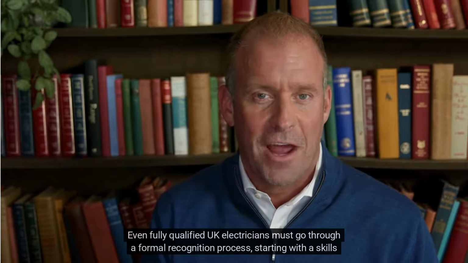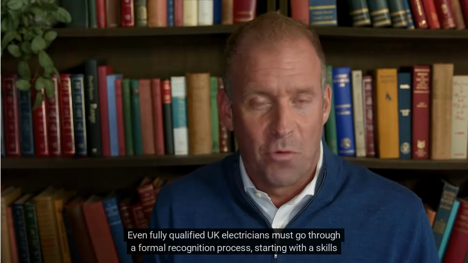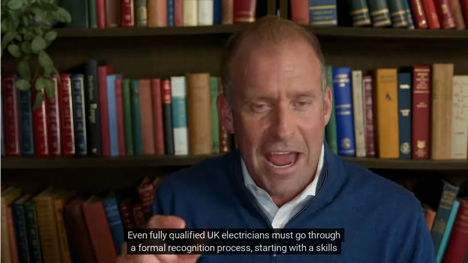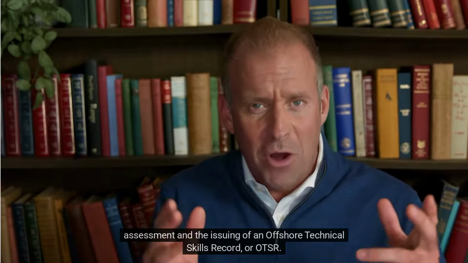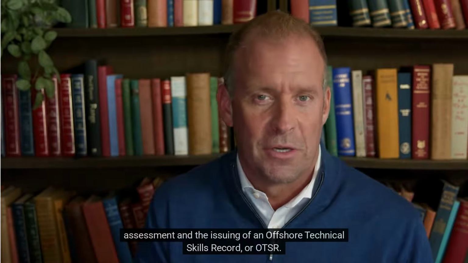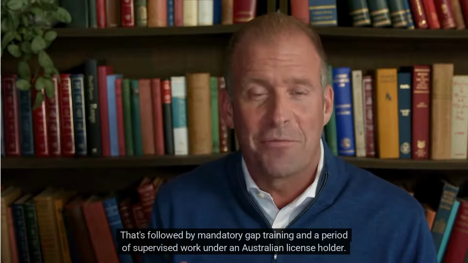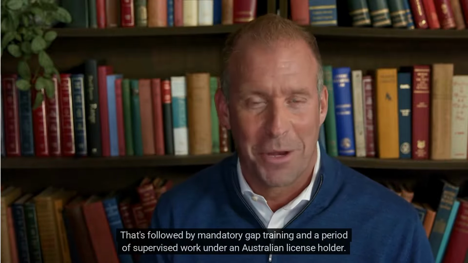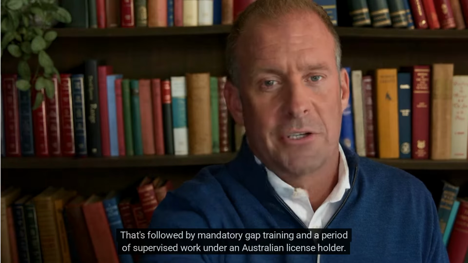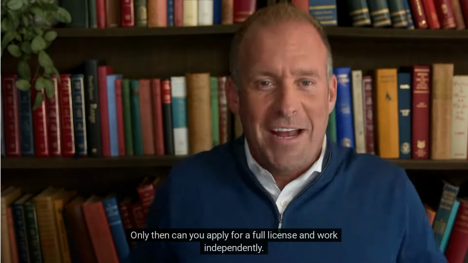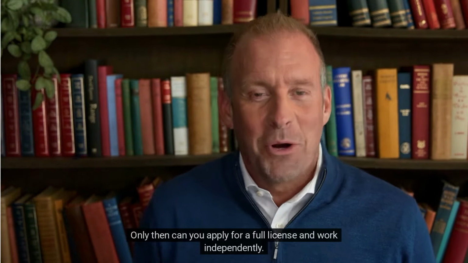Even fully qualified UK electricians must go through a formal recognition process, starting with a skills assessment and the issuing of an Offshore Technical Skills Record, or OTSR. That's followed by mandatory gap training and a period of supervised work under an Australian licence holder. Only then can you apply for a full licence and work independently.